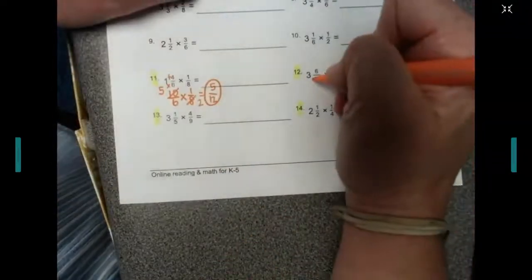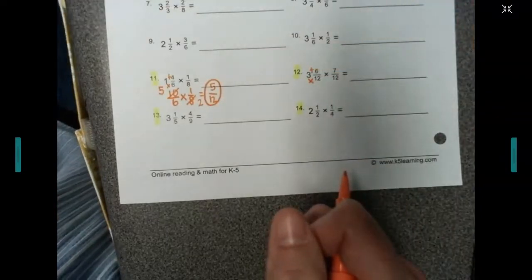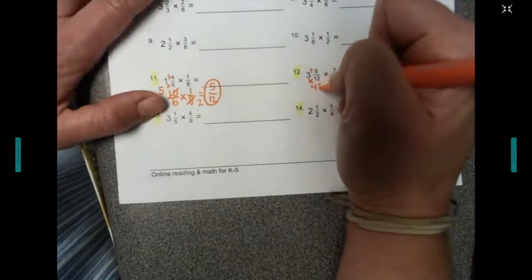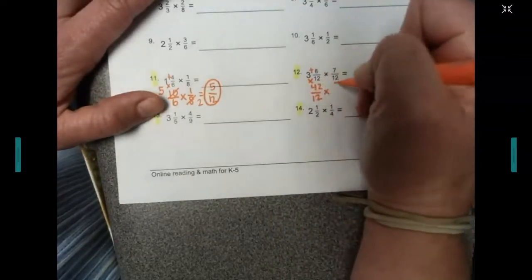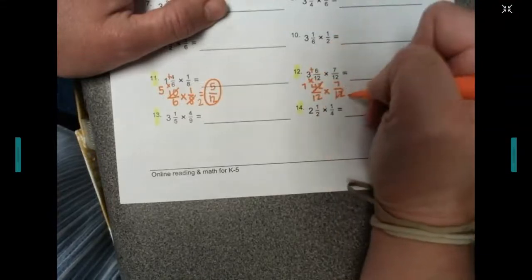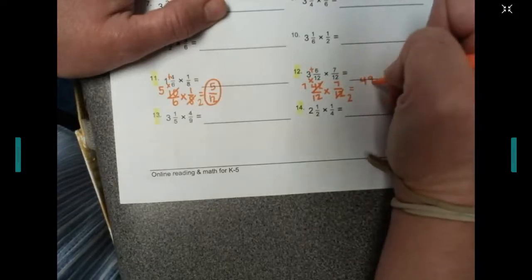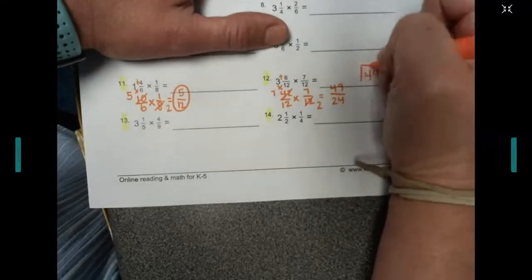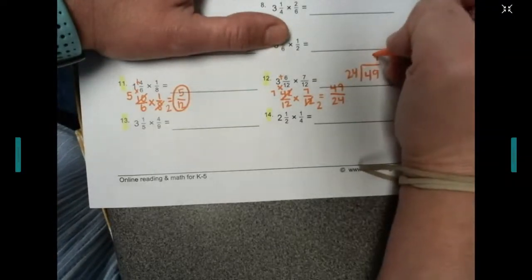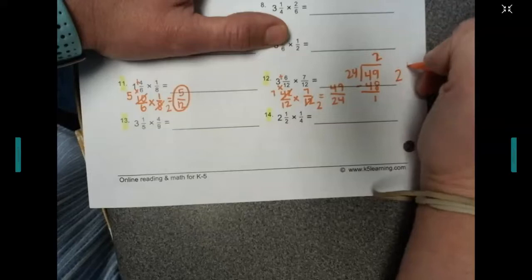Okay. 3 times 6 is 36 plus 6. 42/12 times 7/12. 6 can go into both of these. 6 times 7 is 42, and 6 times 2 is 12. We're going to multiply these together. 7 times 7 is 49. 12 times 2 is 24. It's an improper fraction, so we're going to divide it. It goes in there twice because that is 48. We get a 1, so 2 1/24.